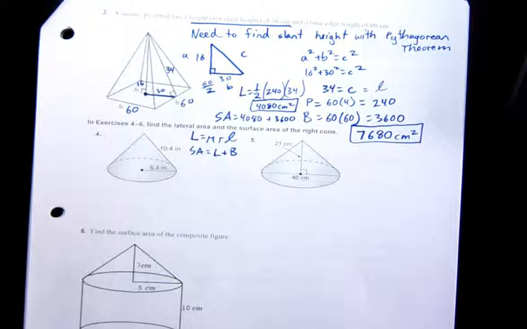Alright, and once you've gotten to an answer, give me a thumbs up. Alright, we have 2 people. Is the surface area just B plus L? So how do you find the area of a circle?